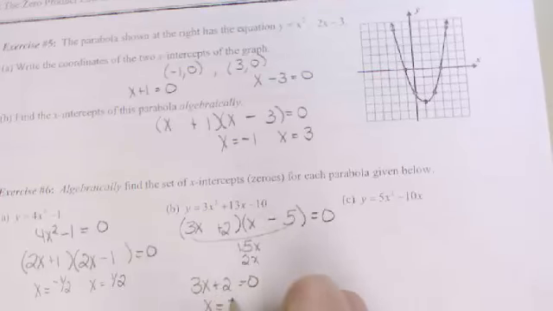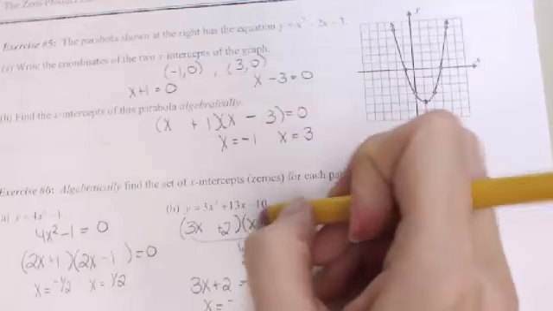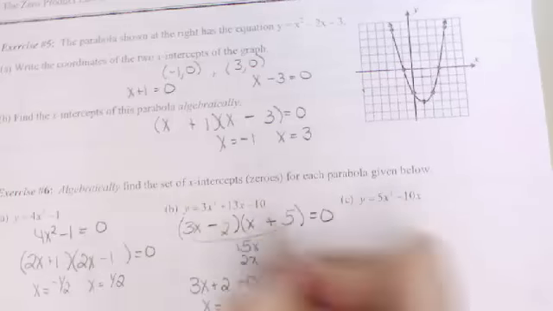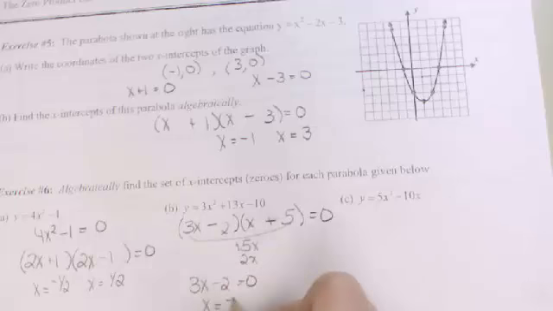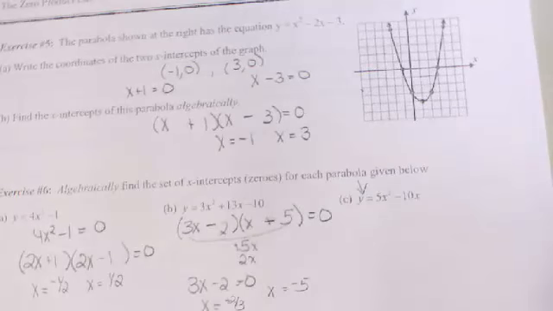X equals negative 2/3. Oopsies, signs are in the wrong spot. This is a plus. This is a minus. So I'll get positive 2/3 and x equals negative 5. For the last one, I'd like you to do that. Remember, you're going to get 2 answers.